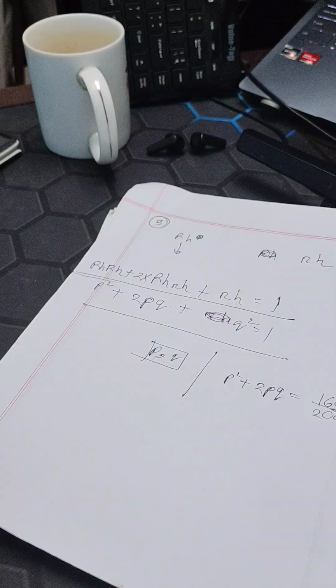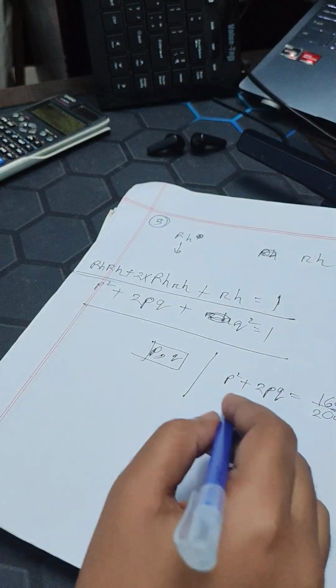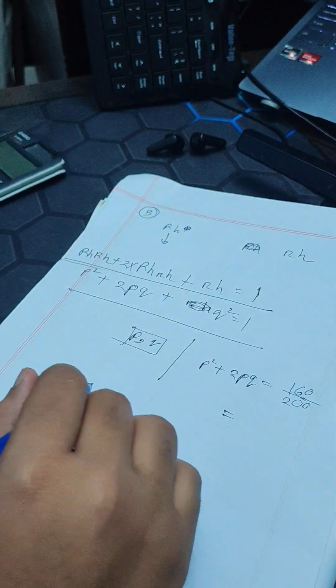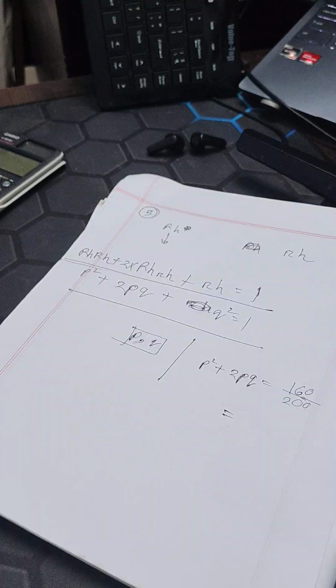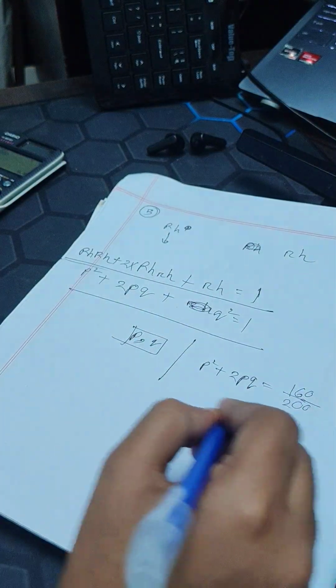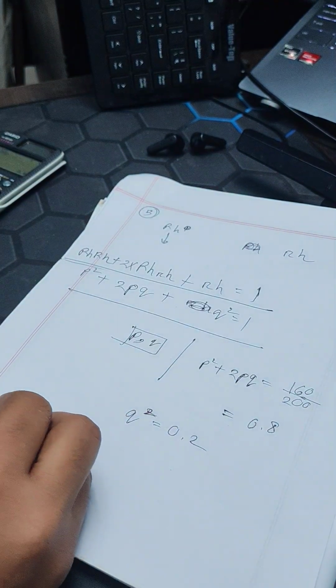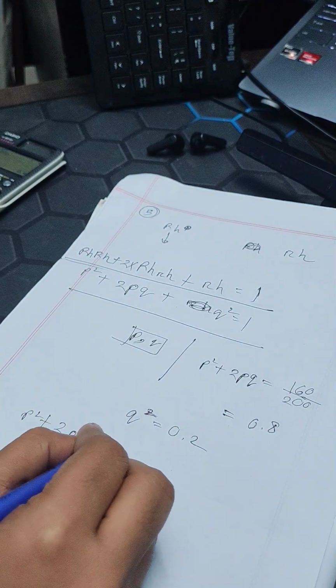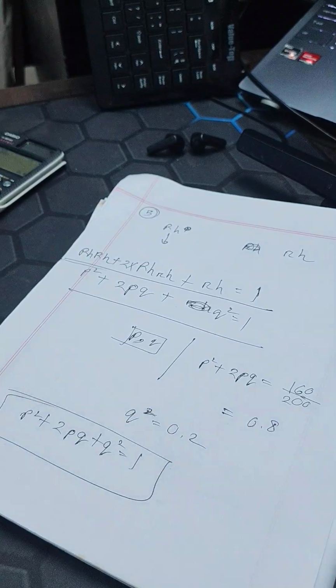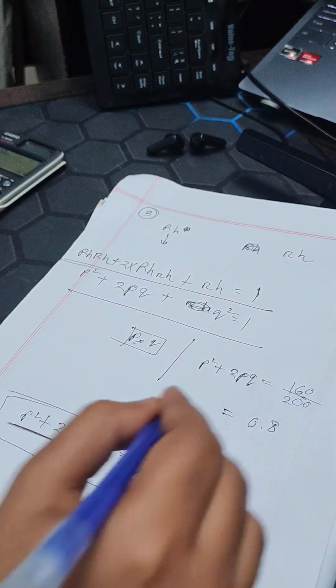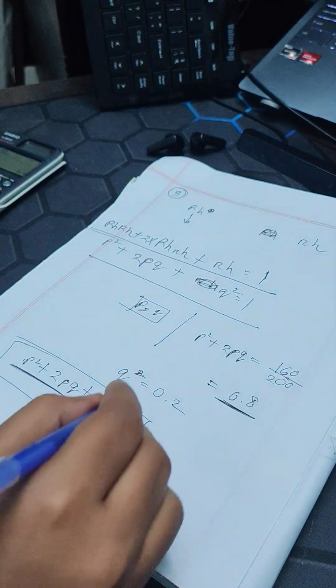So what can I do? Okay, so this is around 0.8, so q square will be 0.2, because we know p square plus 2pq plus q square is equal to 1. We know the thing, right? So if p square plus 2pq is 0.8, then q square will be 0.2.